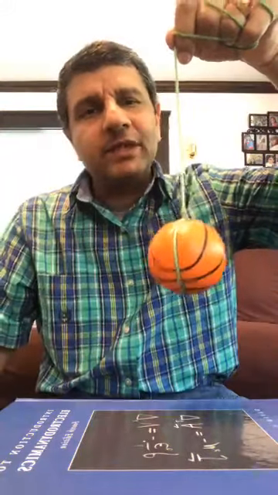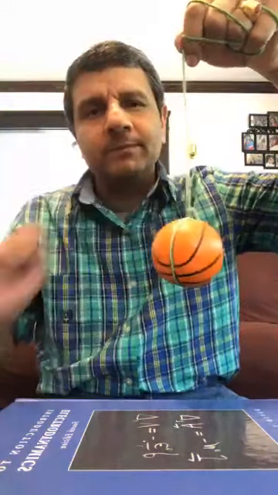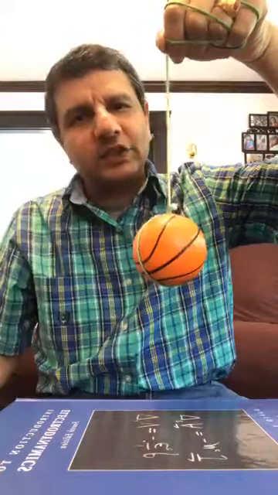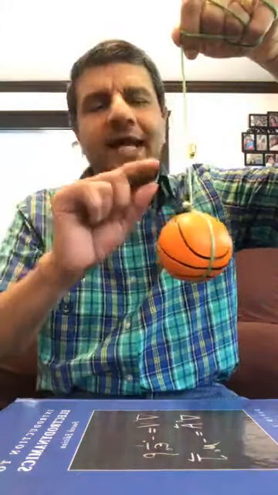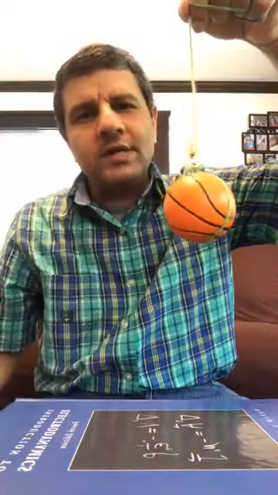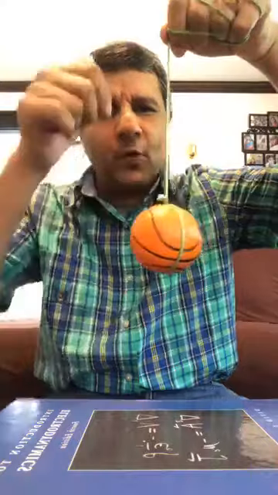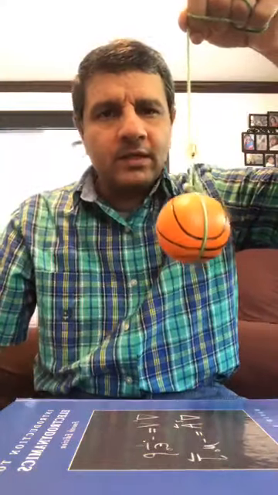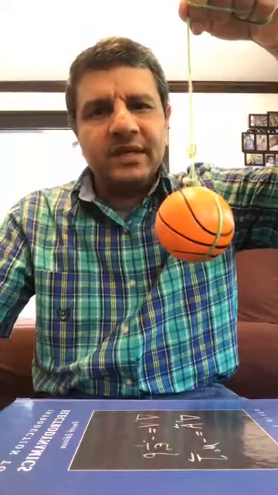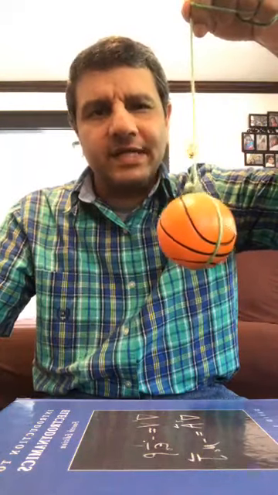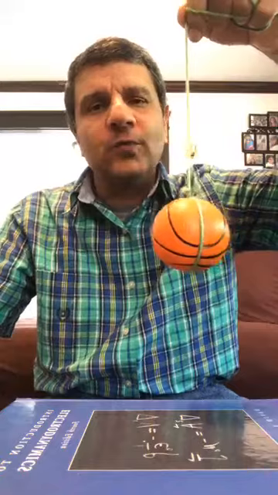That's incorrect. I am holding the string, and the string has a force called tension upward. Weight is downward, which is m times the acceleration due to gravity at this place. So there are two forces.